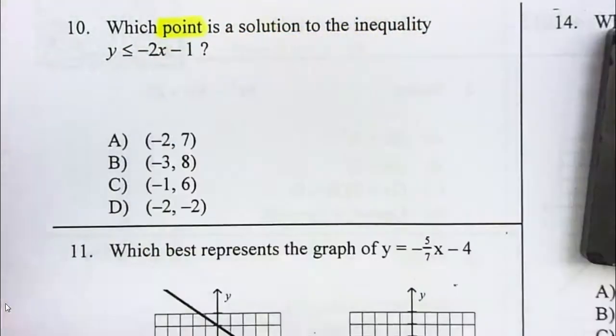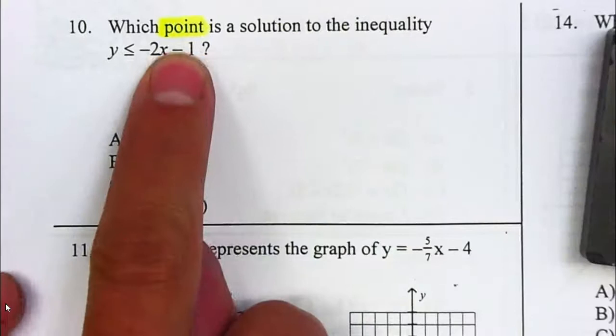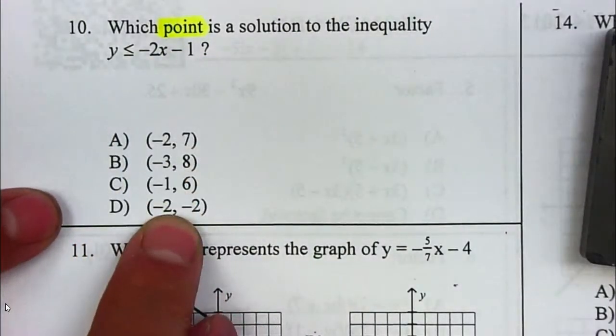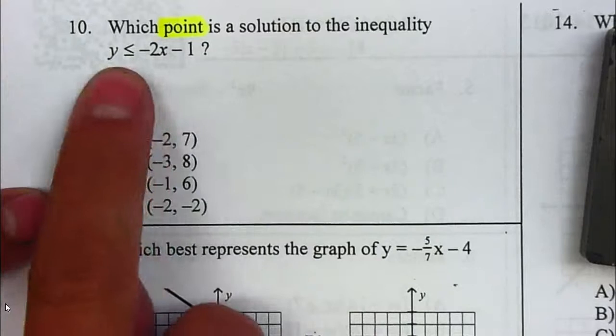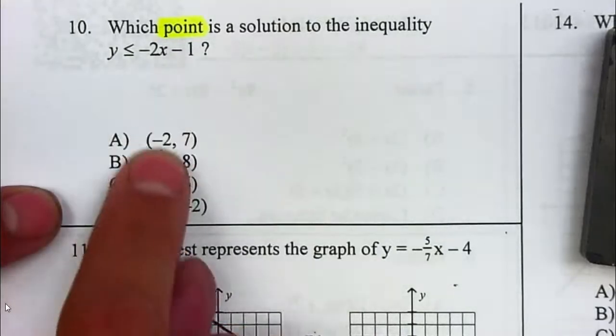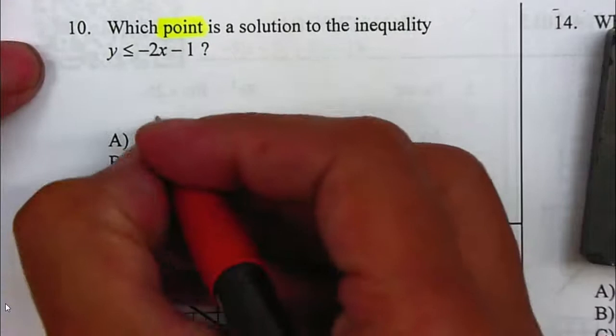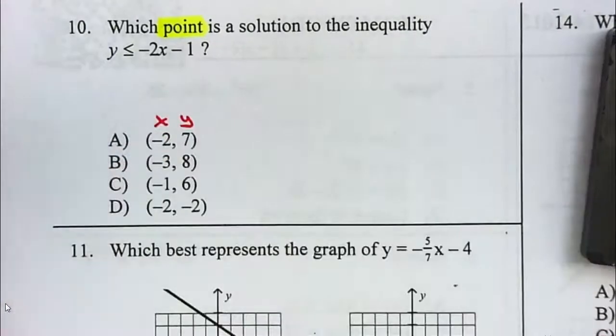Which point is a solution to the inequality? They're only asking for one point. I need to find out which of the following four points is the solution. One way of doing it is to graph it and see which of those points are shaded. The second way is to just plug in the x and the y.